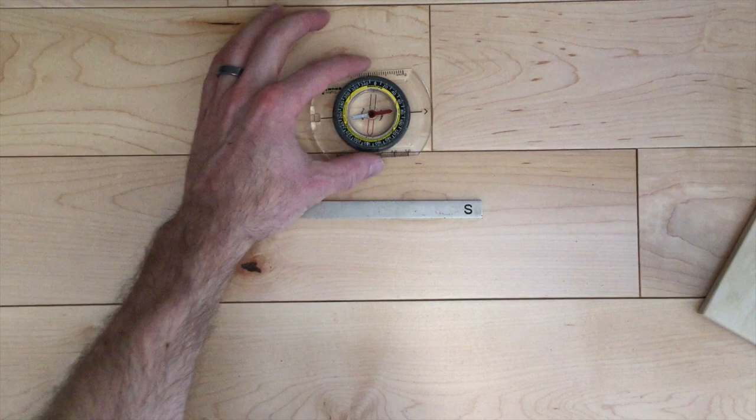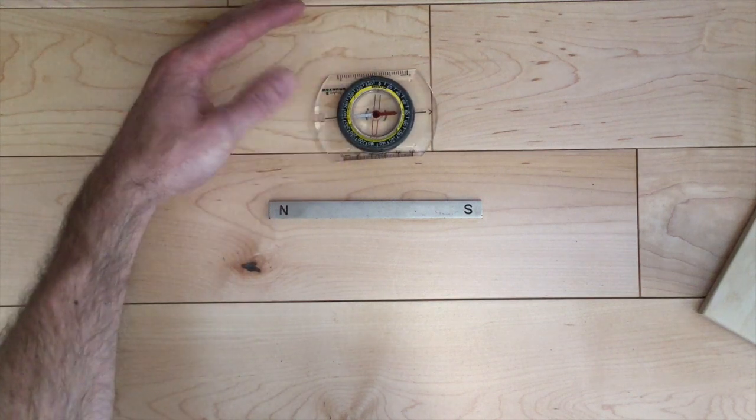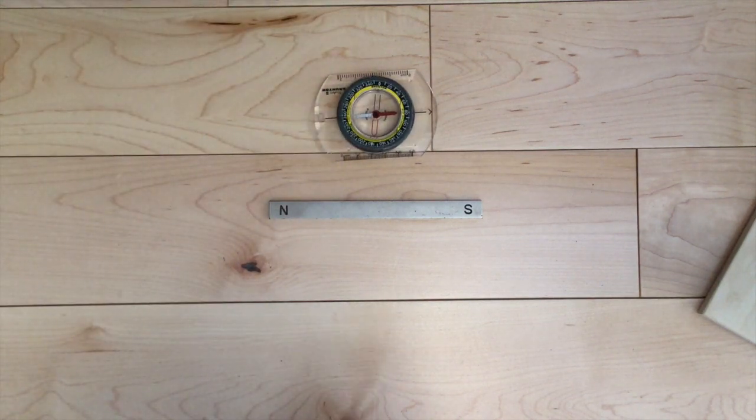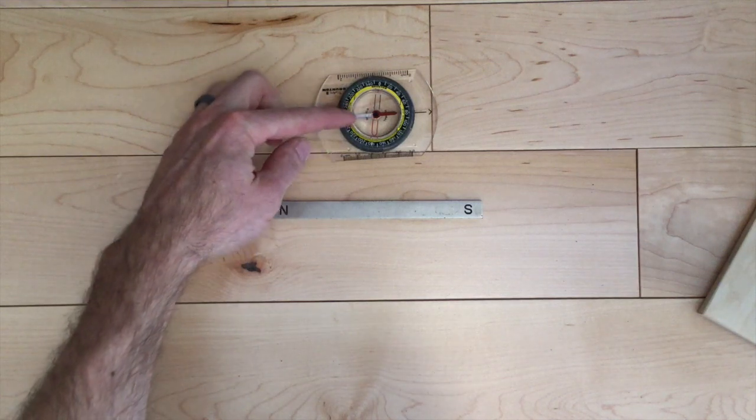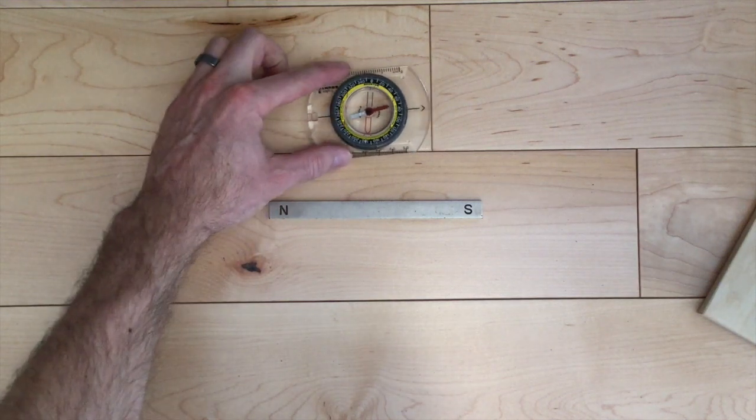So when we put this compass in the magnetic field created by the bar magnet, it's going to point in the direction of the field. We define the direction of the field as the direction a compass would point when inside that magnetic field. So the compass needle lines up with the magnetic field lines.